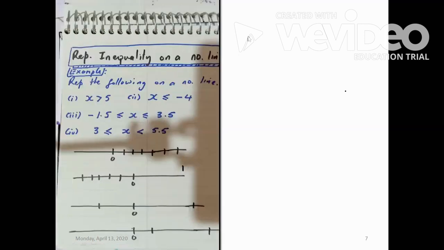Now, how do we represent an inequality on a number line?